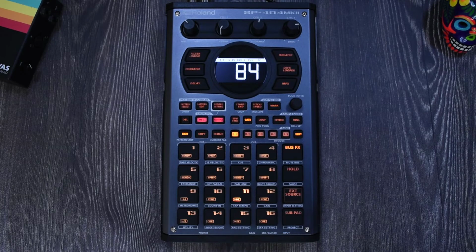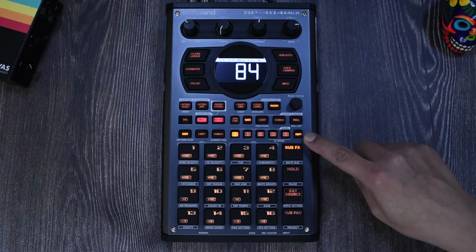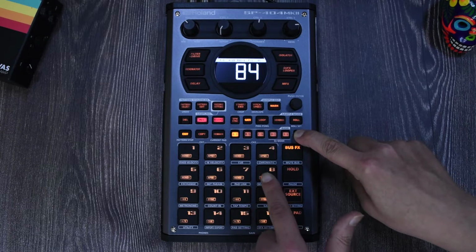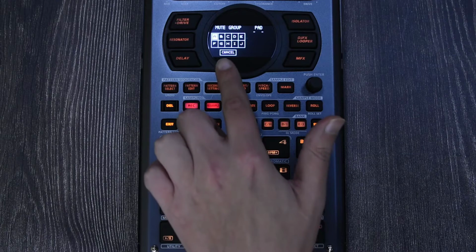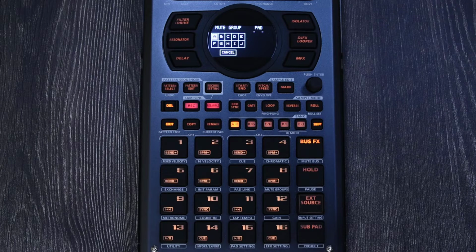So a mute group is what we know as choke groups. By going to shift and the number 8, it's going to give you the mute groups. Now you have 8 different groups. The idea is that you put samples within the same group so they cannot overlap. If one is playing and the other one plays on top of it, it's going to stop the playback of the previous one.